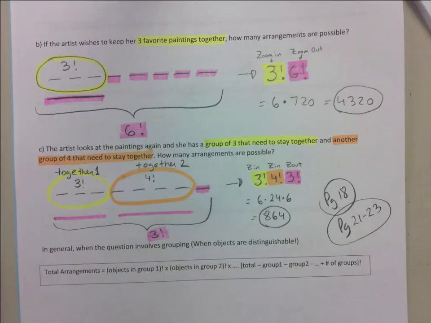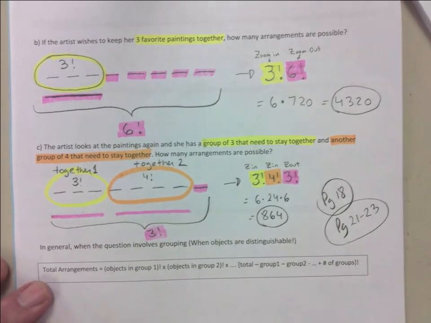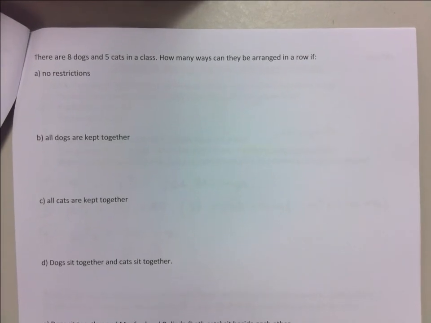We're just going to do the dog example, because the dogs not sitting together, I'm probably going to do it faster.